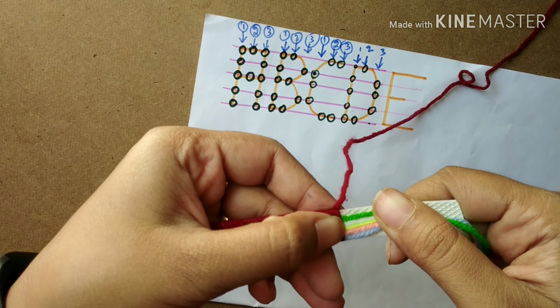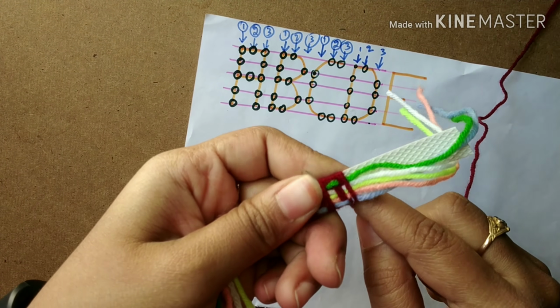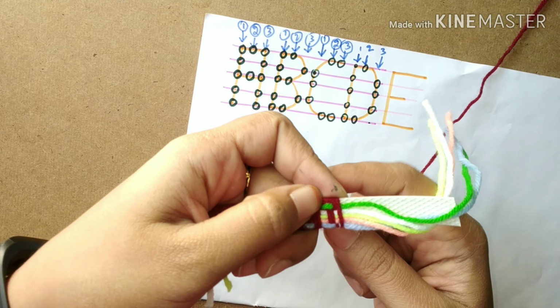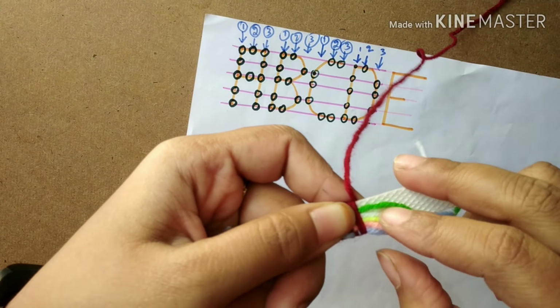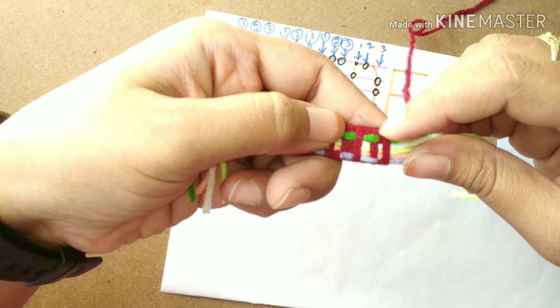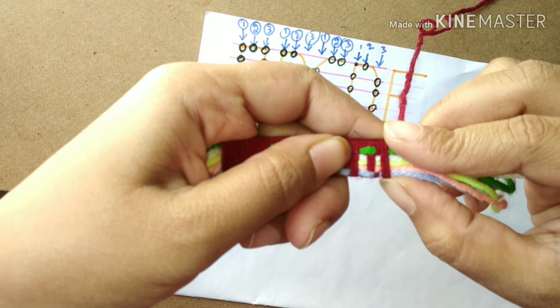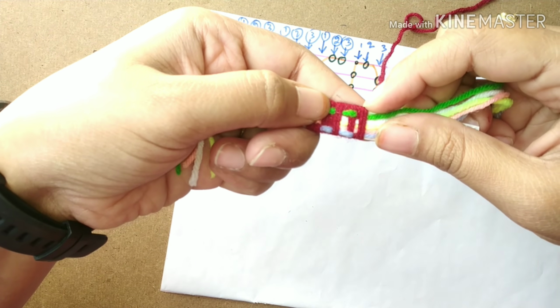Now put back all the threads and give the letter space. If you want, you can roll it twice as well. If needed, make a little adjustment to your threads. And D is ready.